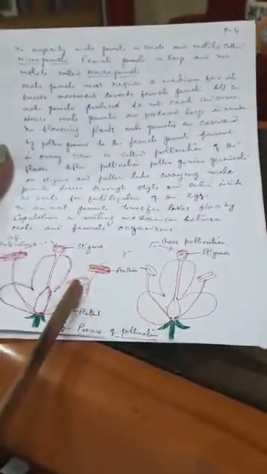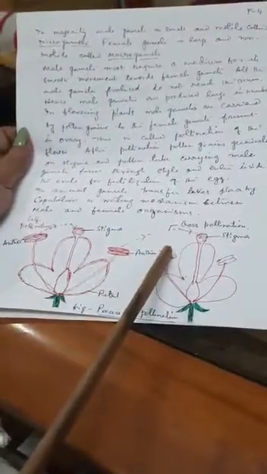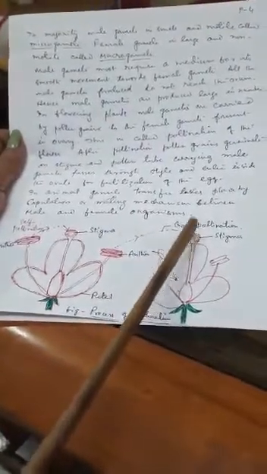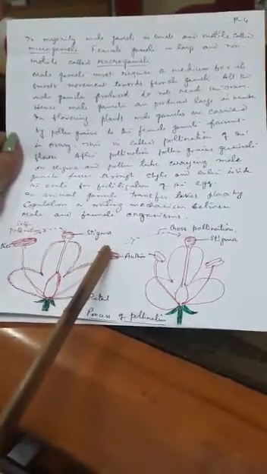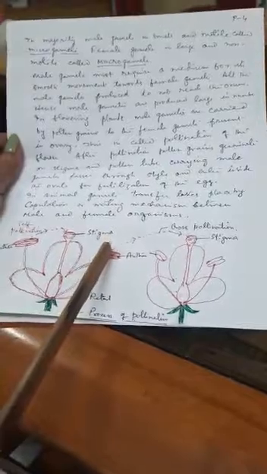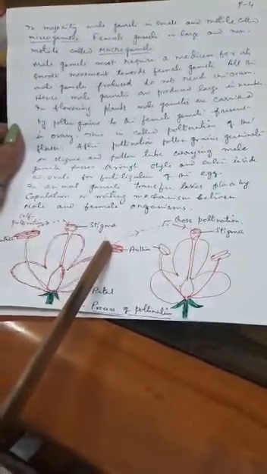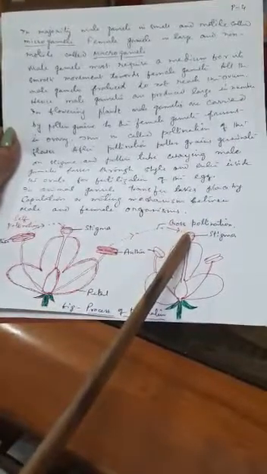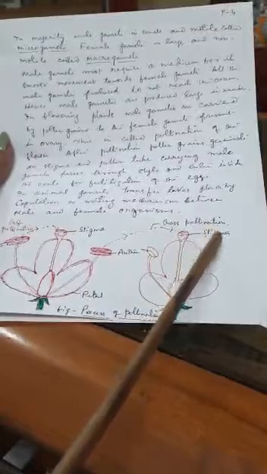Another flower beside this flower also has an anther and stigma, but if the pollen grains are transferred from the anther of one flower to the stigma of another flower, it is called cross-pollination.